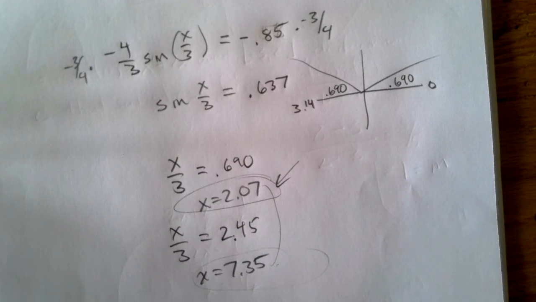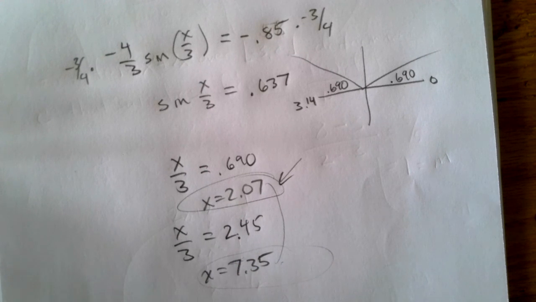But to stay true to the trigonometry, there are often multiple answers. So hope that helps. There you go.